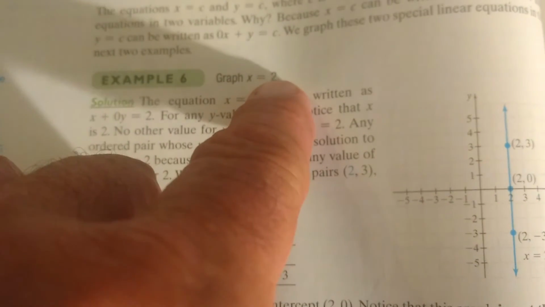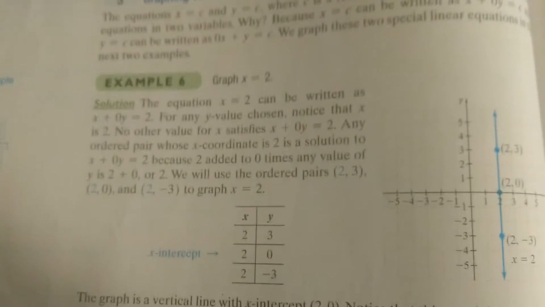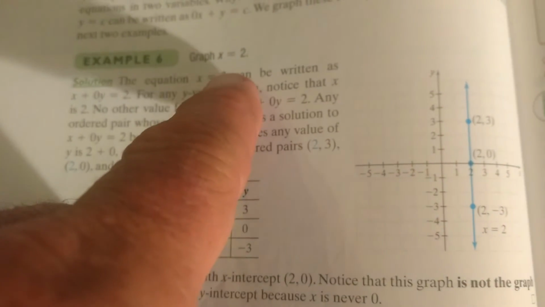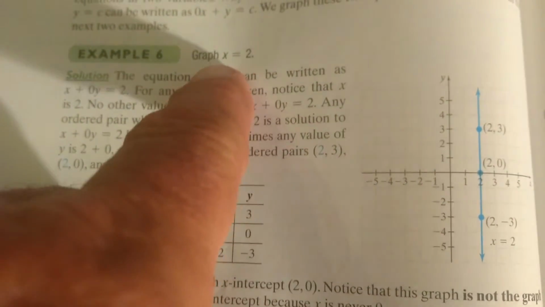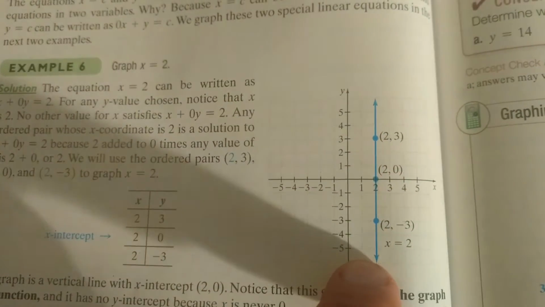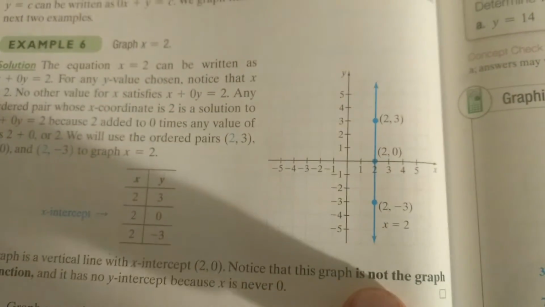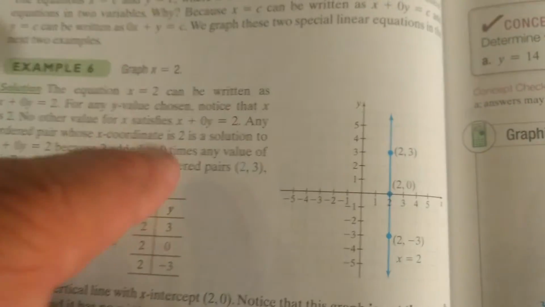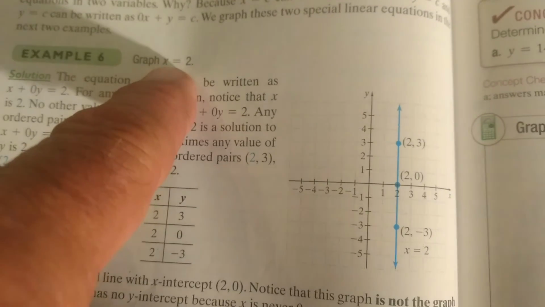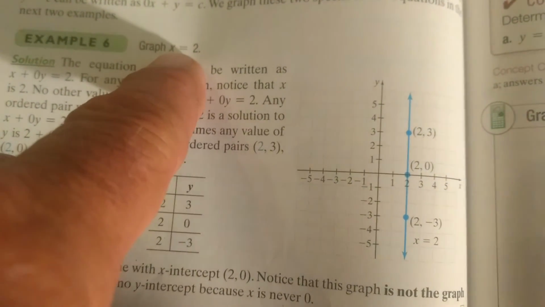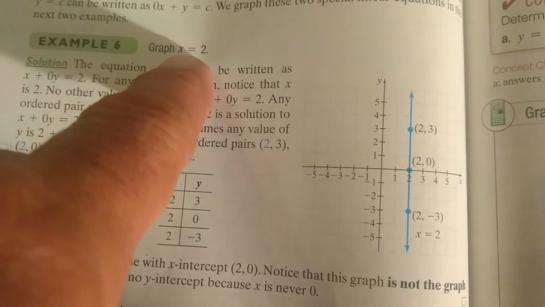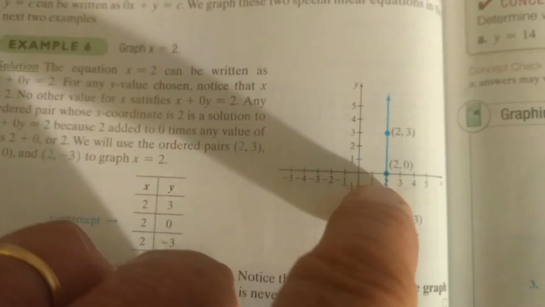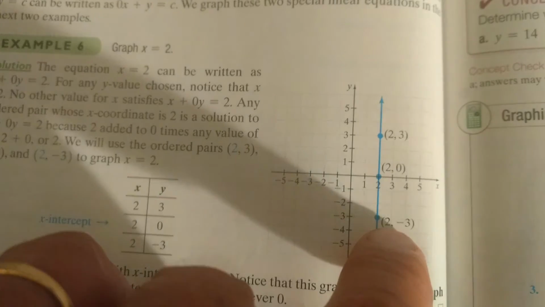The next one we have here is example problem 6. Now, anytime you see x equals a number, first of all, that means it's a vertical line going through that number on the x-axis. So this is what we have here. There's 2 on the x-axis, vertical line going through it. X equals a number, vertical line. Couple of things. Anytime I have x equals a number, the slope is undefined. Okay, undefined.